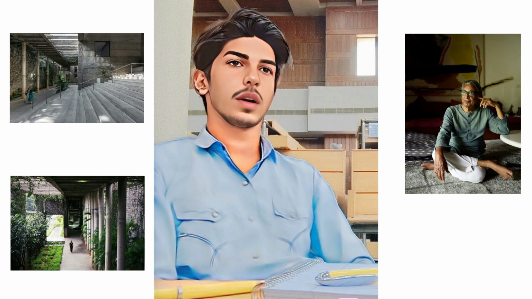For instance, the Indian Institute of Management Bangalore, designed by architect B.V. Doshi, showcases a modernist design that seamlessly integrates with the local context and respects the traditional architectural heritage of the region.